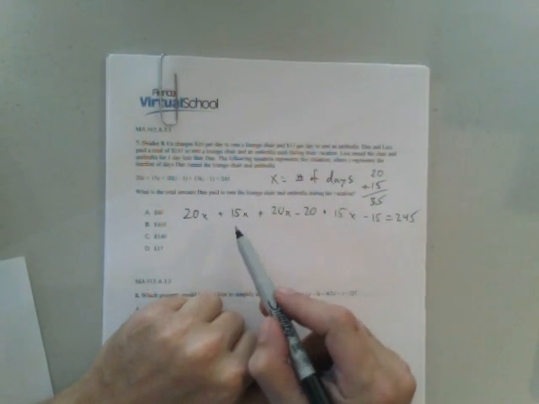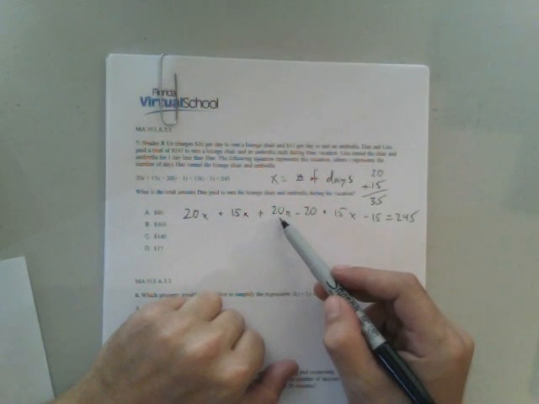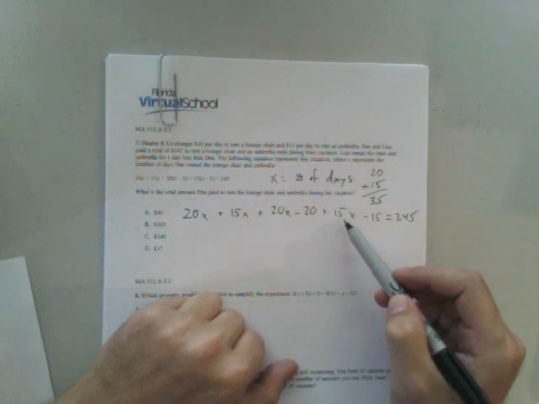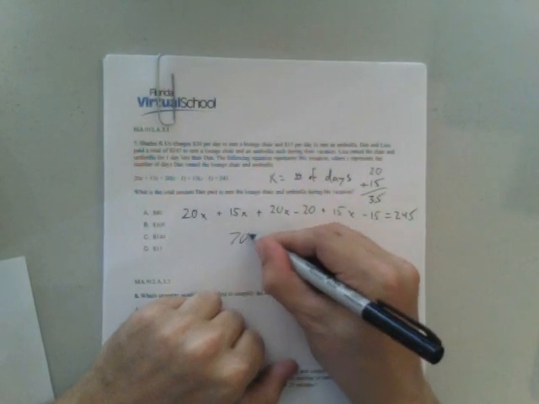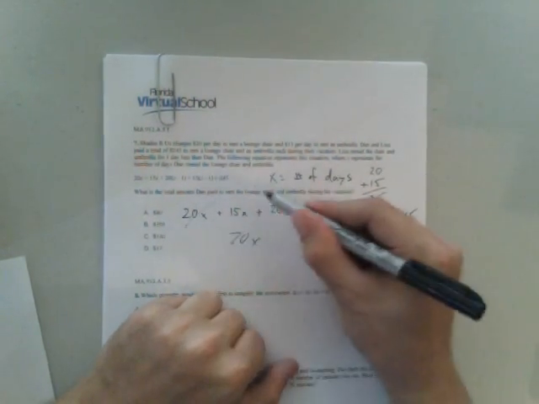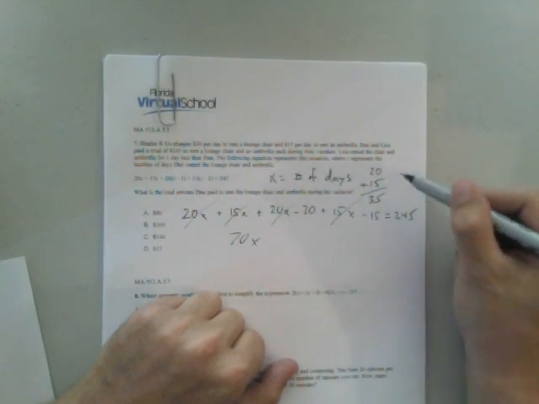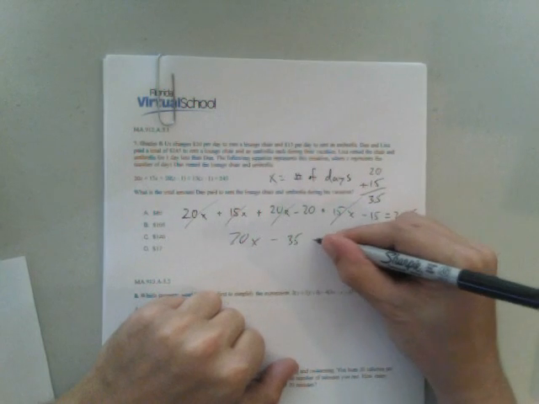20x plus 15x is 35x. Plus 20x is 55x. Plus 15x is 70x. And then I cross these out. Negative 20 minus 15 is negative 35, equals 245.